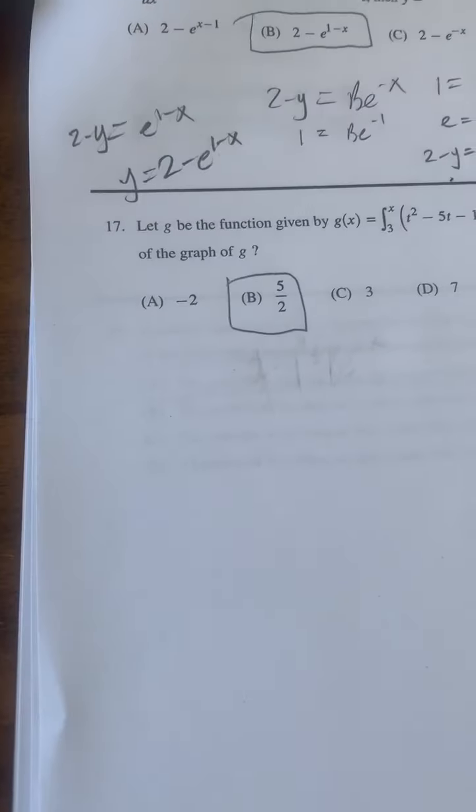Okay, back to number 17. Number 17 says let G be this function. What is the x coordinate of the point of inflection? So the point of inflection is where G double prime changes sign. So I've got to find G double prime.